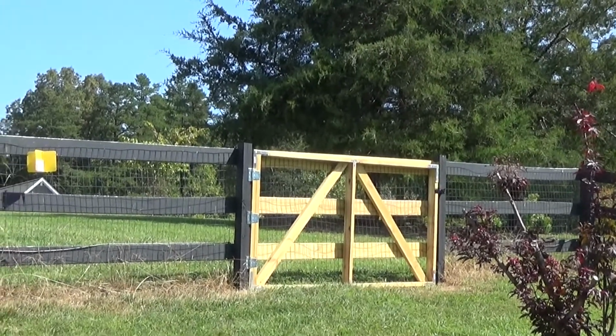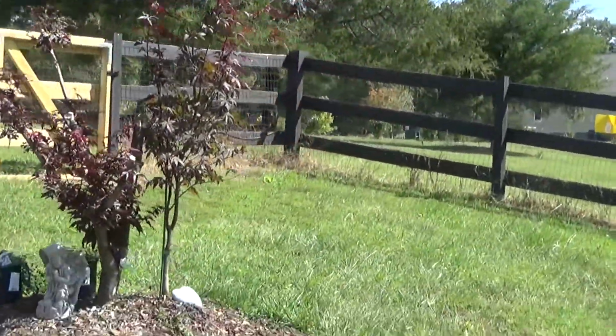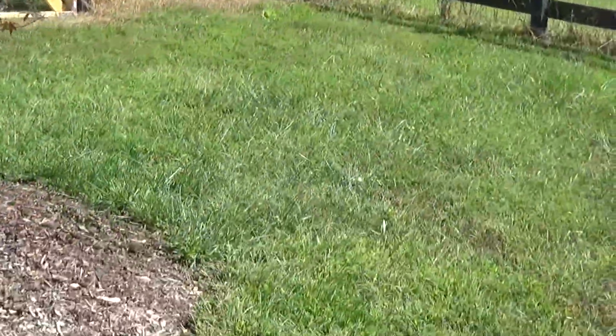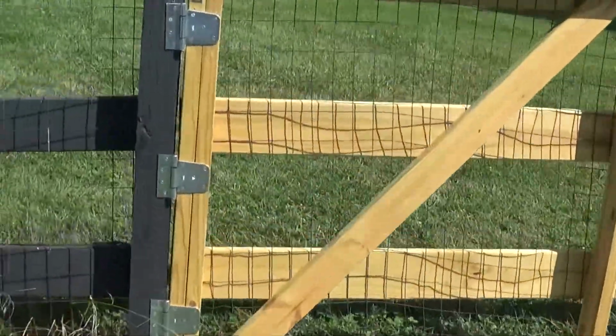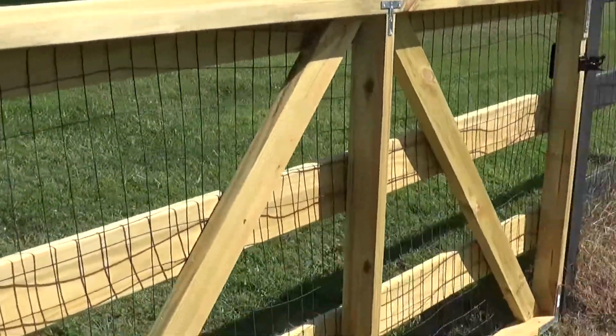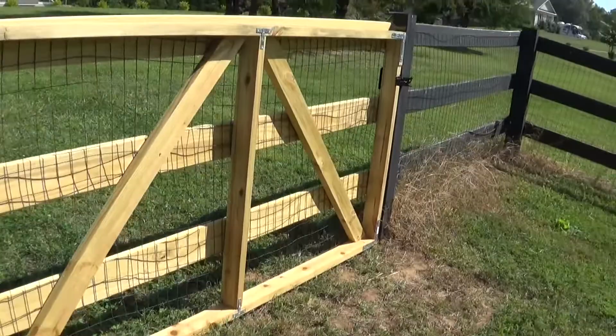Yeah, it's a monster. That thing was heavy as heck. That wasn't easy building that thing by myself. I really needed two people, but it's working.